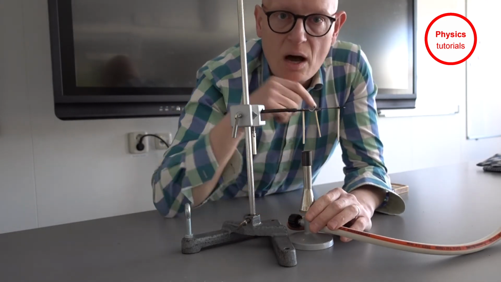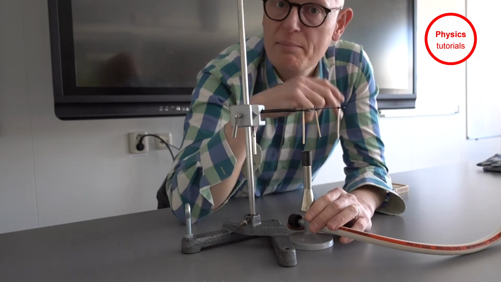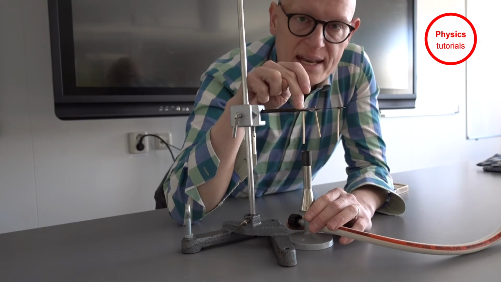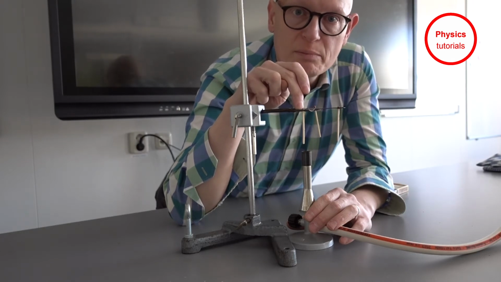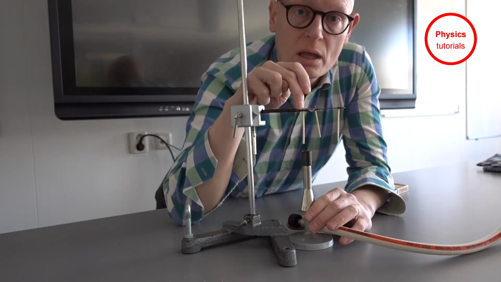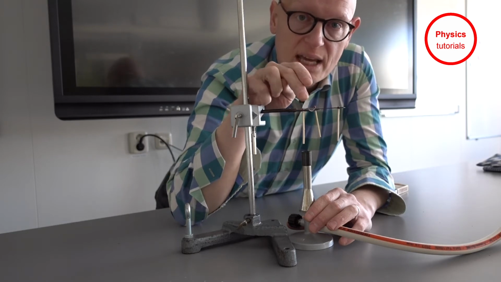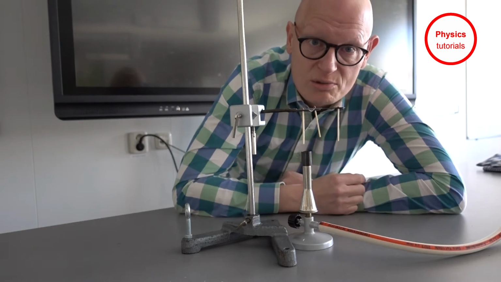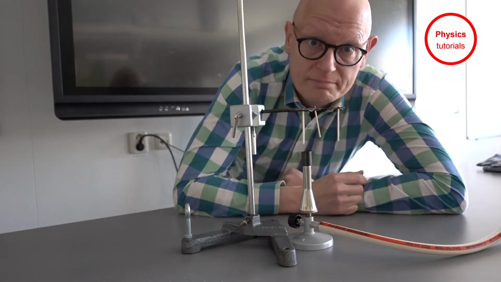Well, the heat of the flame will be absorbed by the metal piece, but primarily in the middle. And then it takes some time for the metal piece to conduct the heat energy to the ends. Let's see how long it takes to ignite the matches.